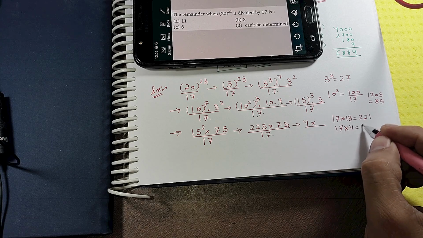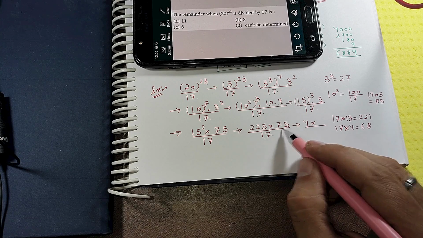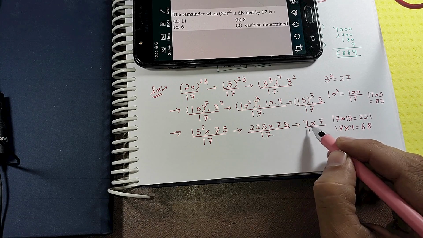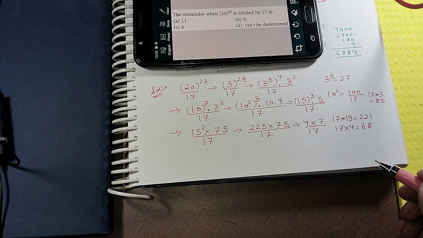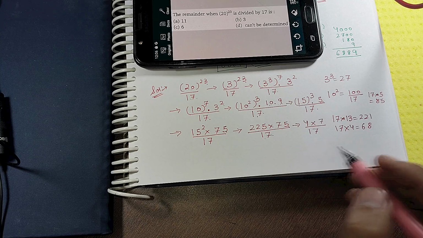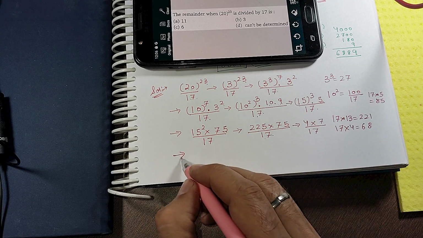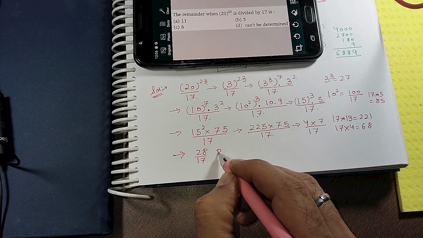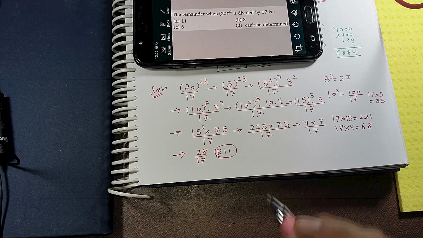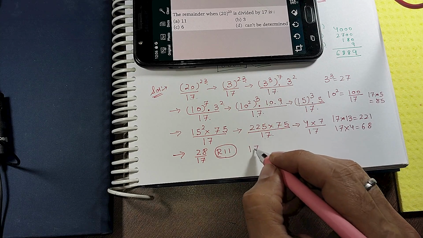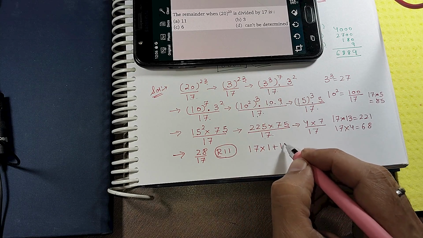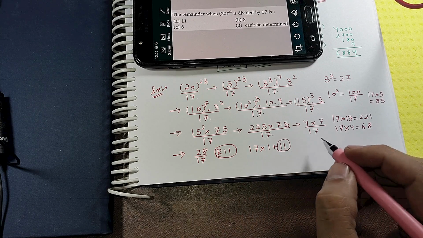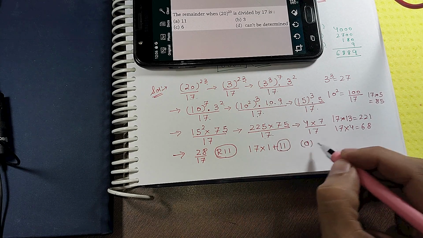17 multiplied by 4 is 68. So the remainder will be 7. So basically 4 into 7 divided by 17 I need to calculate. Now 4 into 7 is 28. When I divide 28 by 17, I would be left with the remainder of 11, because 17 into 1 plus 11. So the remainder is 11. So the right option for this question will be option number A, 11.